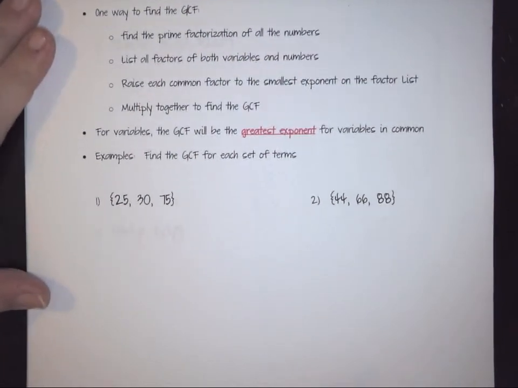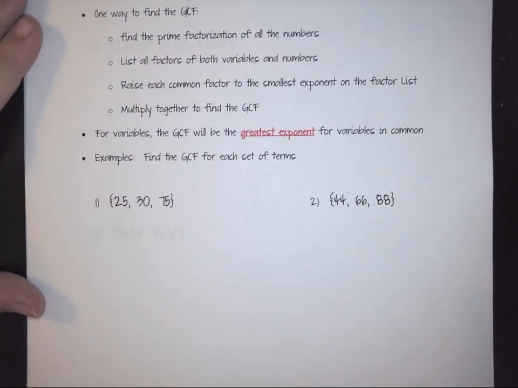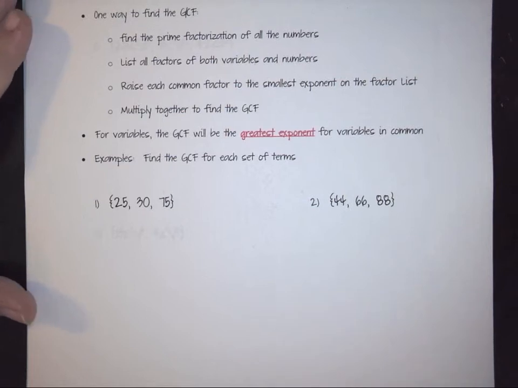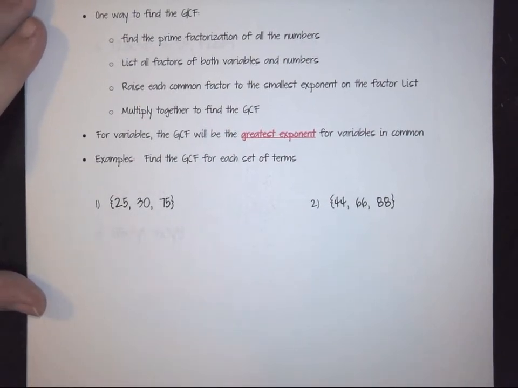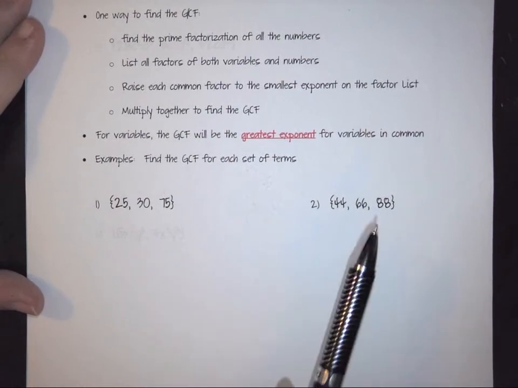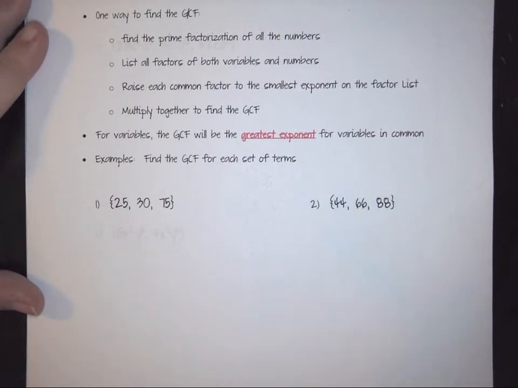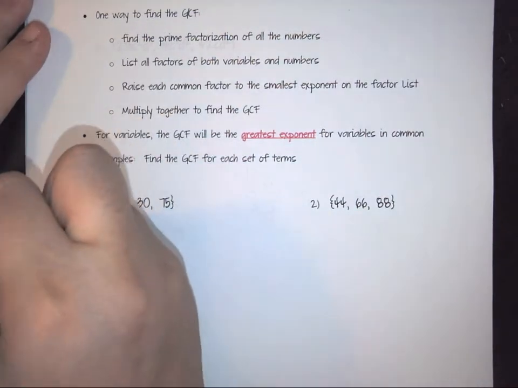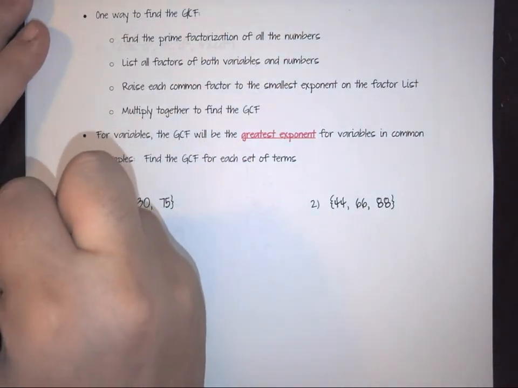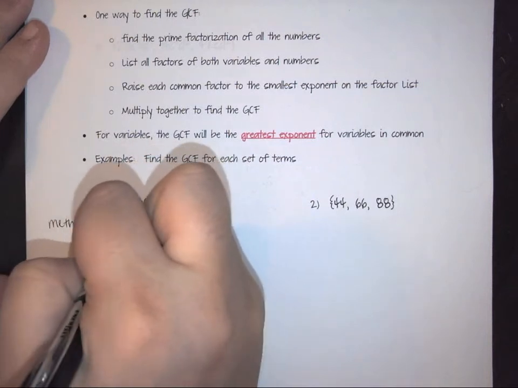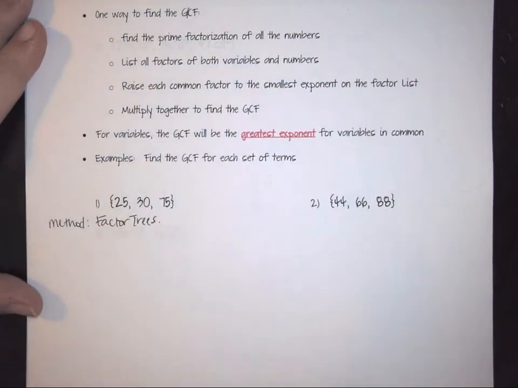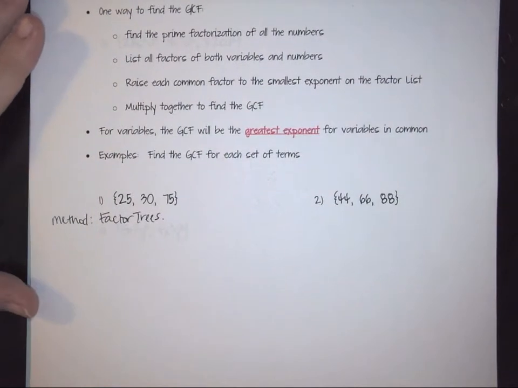So here I wanted to do a couple examples, and in these first two, notice I just simply have numbers, and I want to find the greatest common factor for each set. In this first example, I'm going to use listing out your factors. In the second example, I'll show you prime factorization. Okay, so here the method that we're going to use is essentially your factor trees. So how does this work?